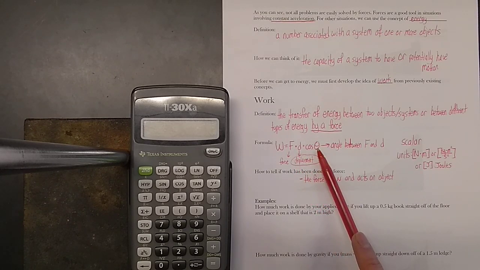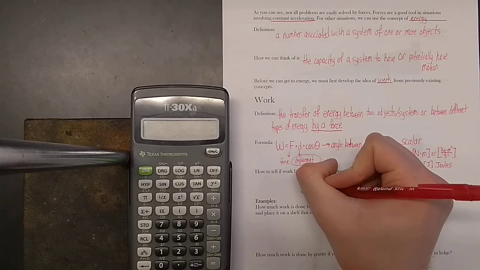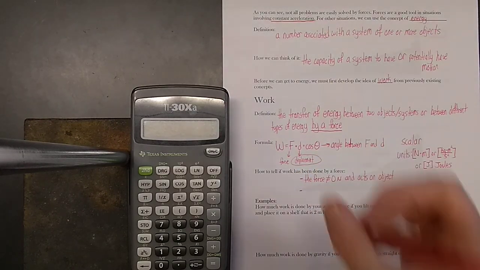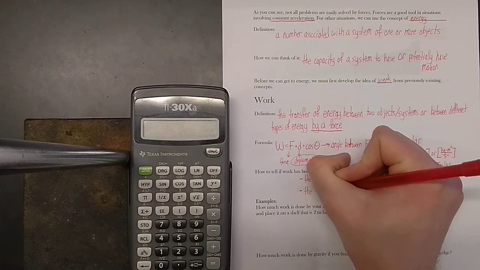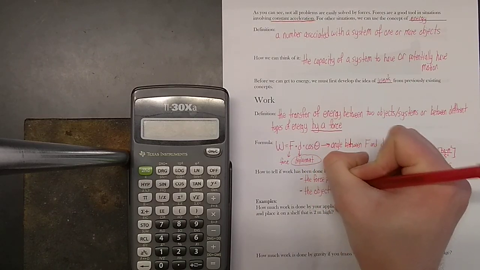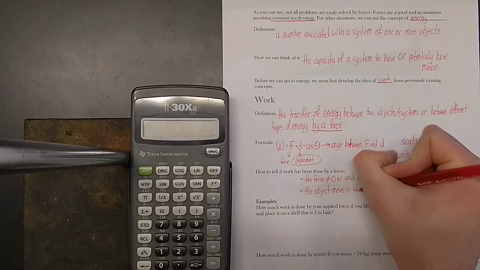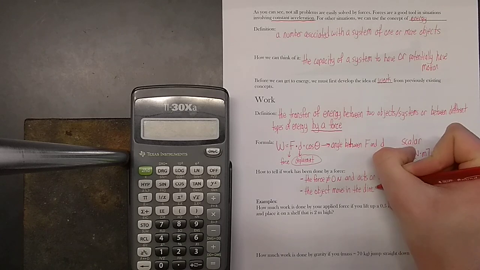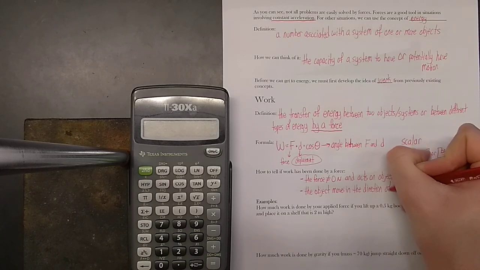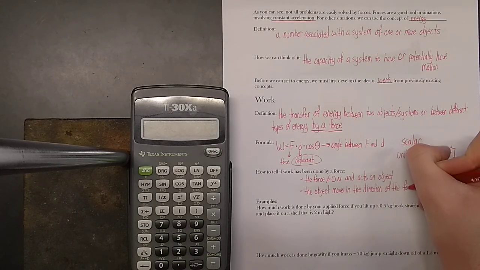If we have 0 times a whole bunch of stuff, that's going to be equal to 0. And the force actually has to act on the object. Okay? If you have a force that's some size, but it's not acting on the object in question, well, guess what? It doesn't do any work then. That's one condition. So the force has got to be non-zero. It's got to act on the object. And in order for work to be done, the object moves in the direction of the force.